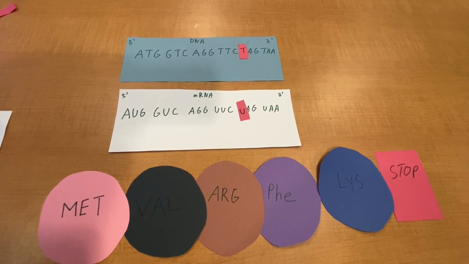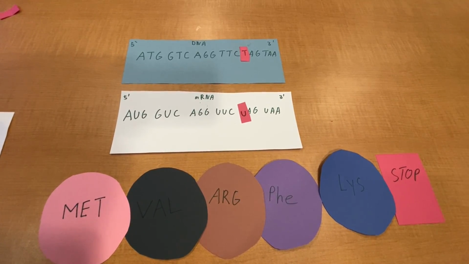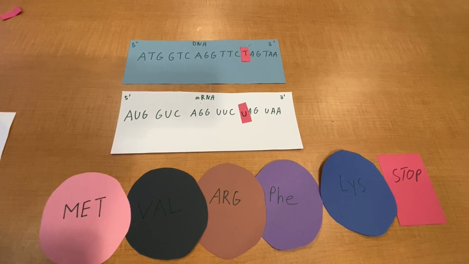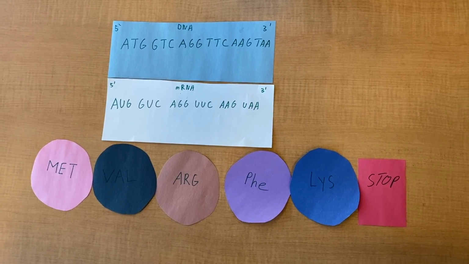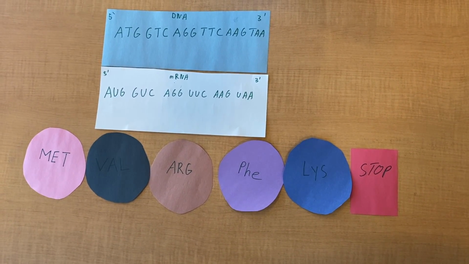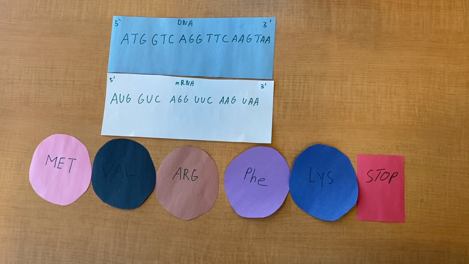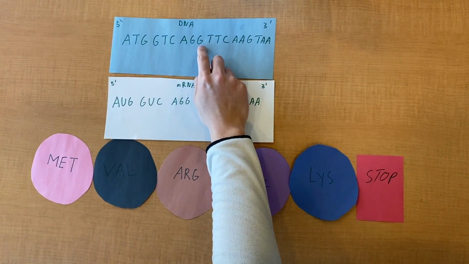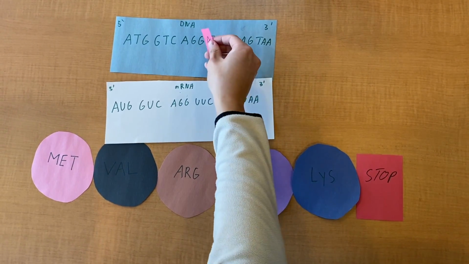Since the mutation in the DNA is A to T, it is a transversion mutation because A is a purine while T is a pyrimidine. Another mutation that can occur is silent mutations. Silent mutations occur when a change in a nucleic acid still translates into the same amino acid. For example, the G in the DNA coding strand is mutated to an A.